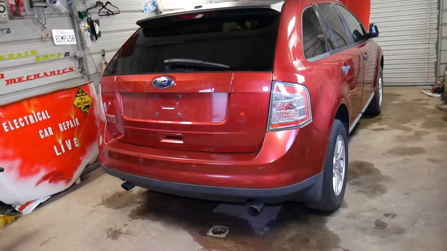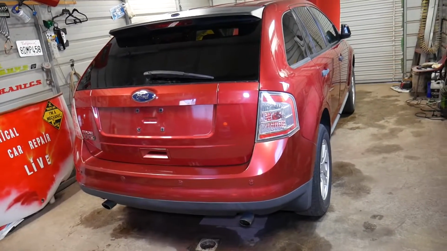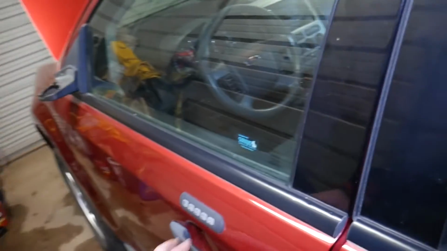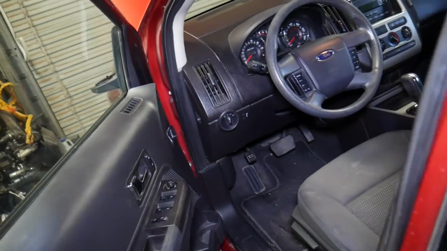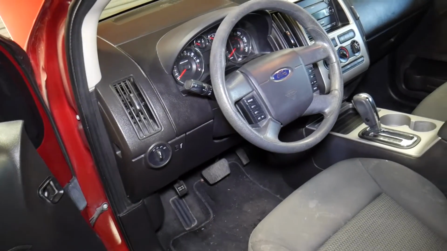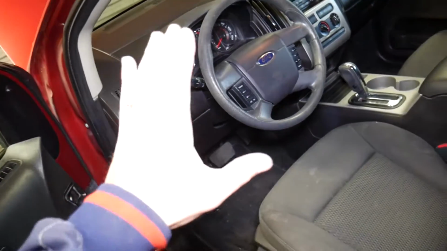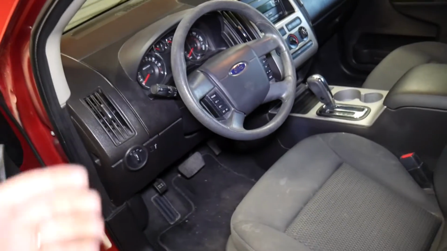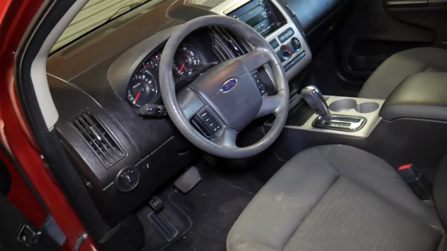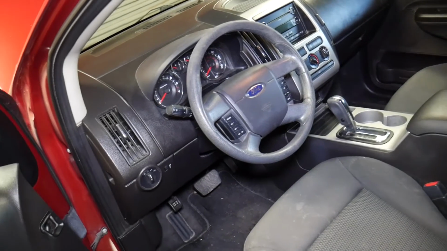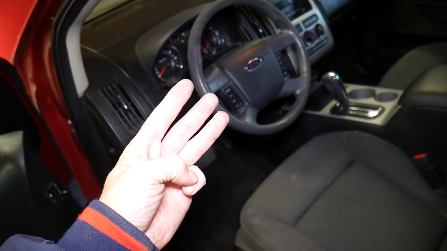So now let me show you, we're going to go ahead and scan the system. Some things that you may experience when you have that code will be loss of power, not having enough power, and the car will not be able to go very fast. Actually, you may not even be able to move at all because the car may not be responsive. It will start, but it will not have much power at all. Other times you may get a code and you may not experience almost any symptoms. It's super hard to diagnose sometimes.